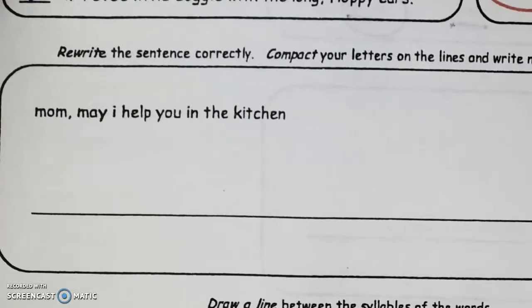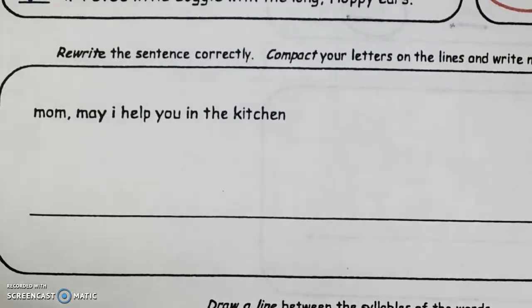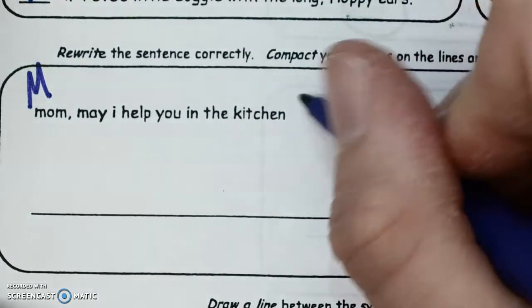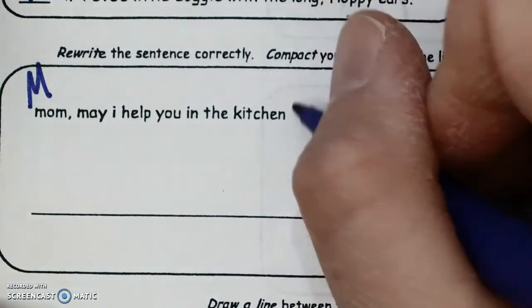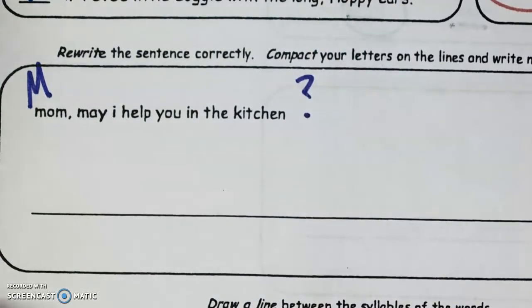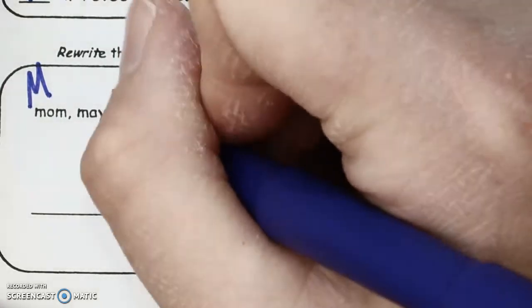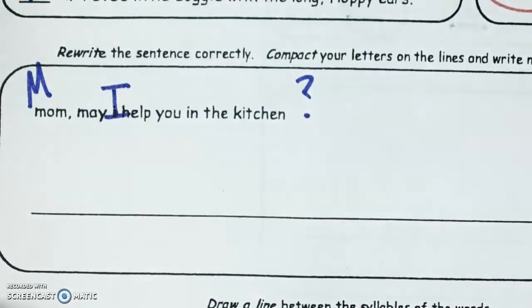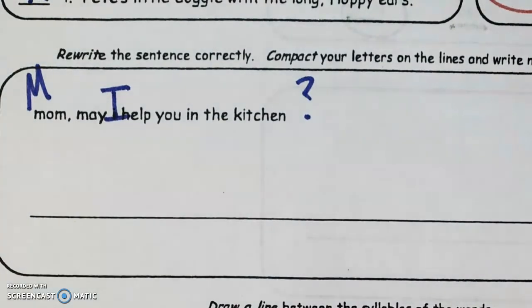So now we're doing your revision of the sentence. It says, Mom, may I help you in the kitchen? So if you're making your changes, you would always capitalize the beginning of your sentence. You would always look for some punctuation at the end. So this is a question. And then whenever you use I, you always want to make sure it's capitalized. So, Mom, may I help you in the kitchen? That is a nice question.